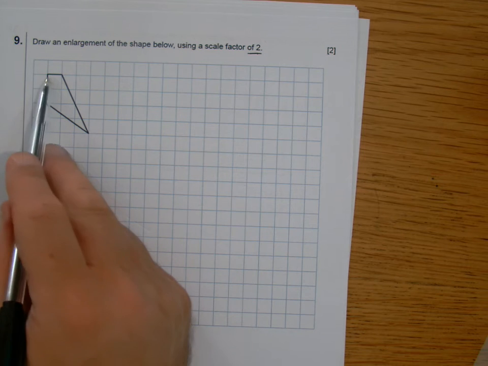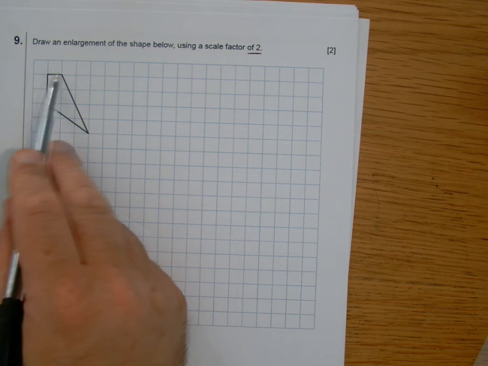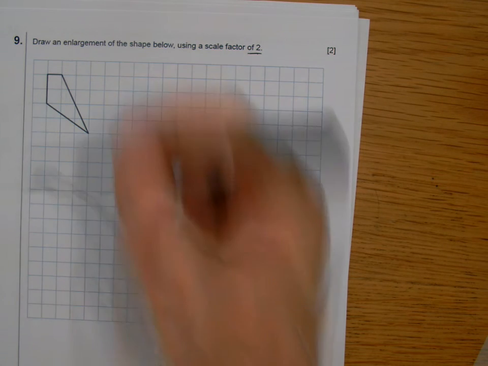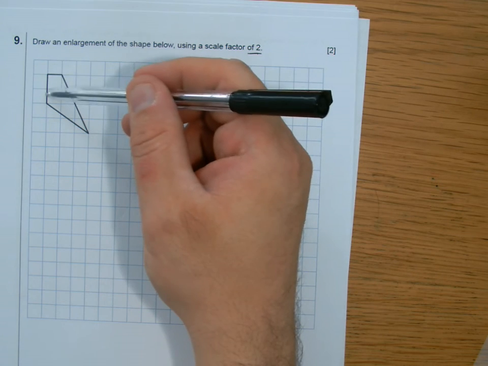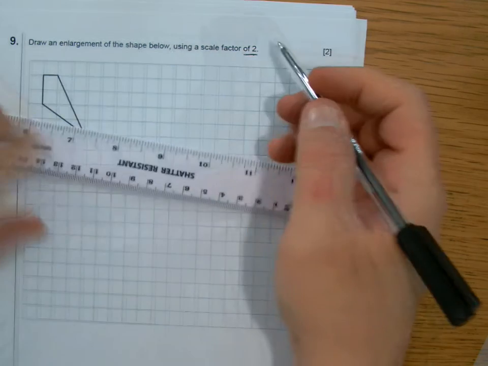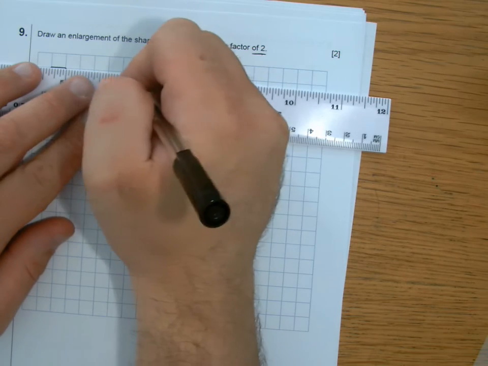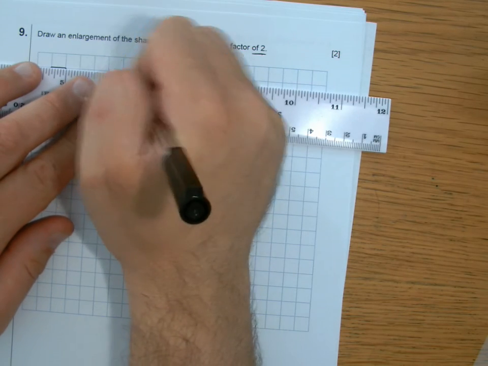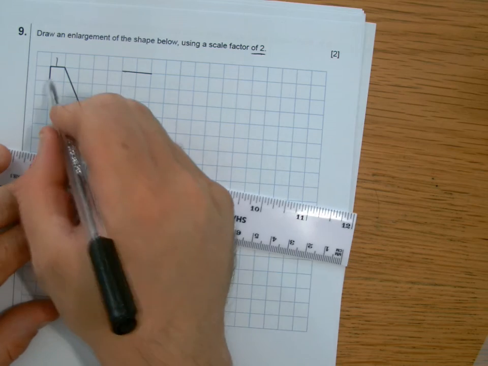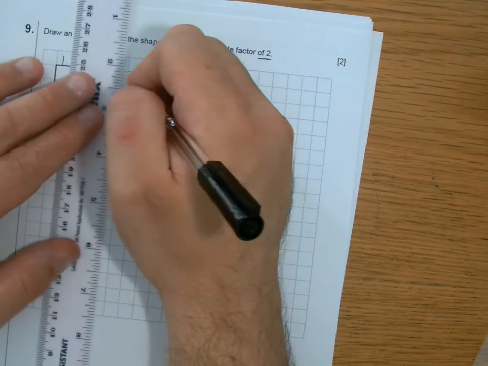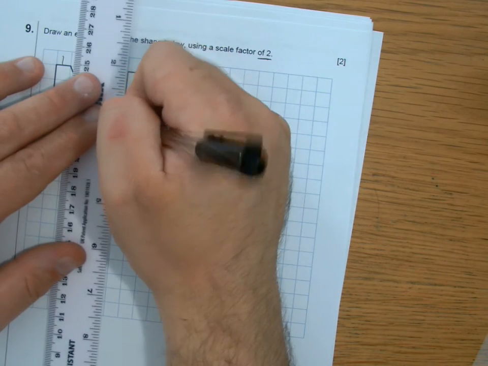So you see this side length there, it's of length 1, so I'm going to need to double it. That side length there is of length 2, so I'm going to need to double it and make it 4. So let's start off with the top one. Let's make that of length 2 across. So you've gone from 1 to making it 2, twice as big. The vertical then is 2, so let's make it 4. So 1, 2, 3, 4.